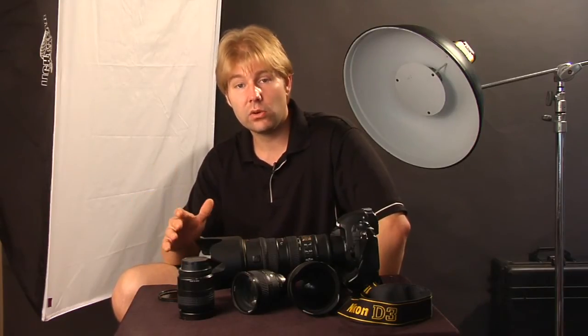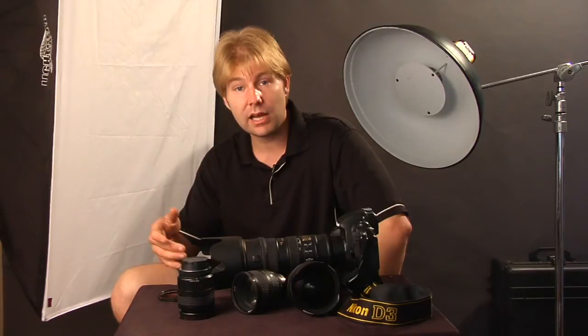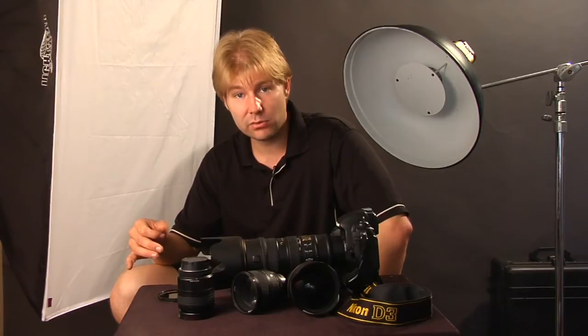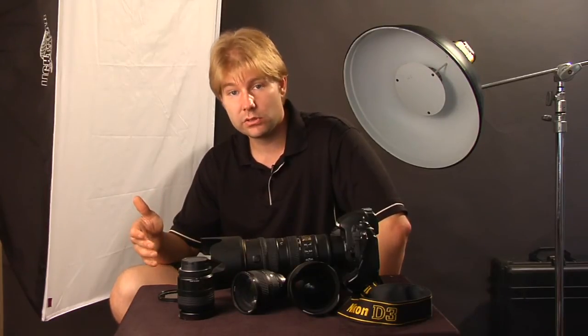Now if you want to go up, say somebody's walking down the sidewalk, you want to freeze them. They're not moving really fast, but they're still moving. You want to freeze that motion, and you have a 60mm lens on your camera. ISO 400 is the standard. You want to be at 1/250.